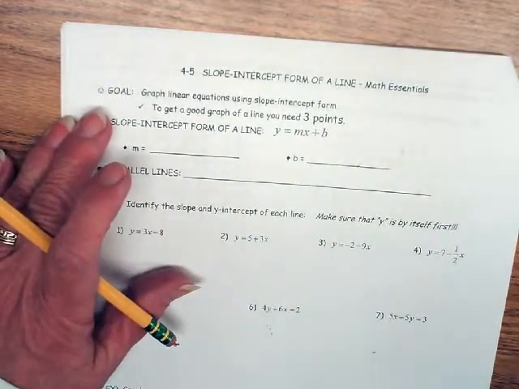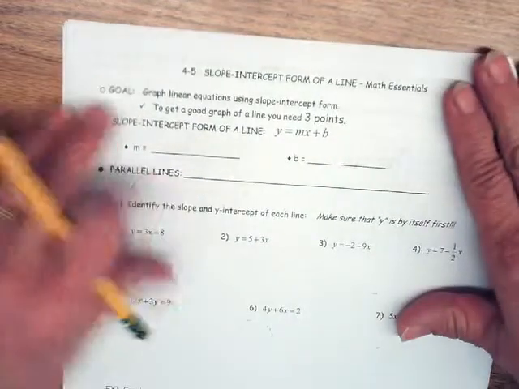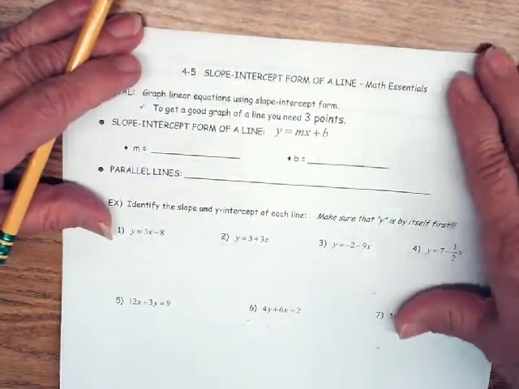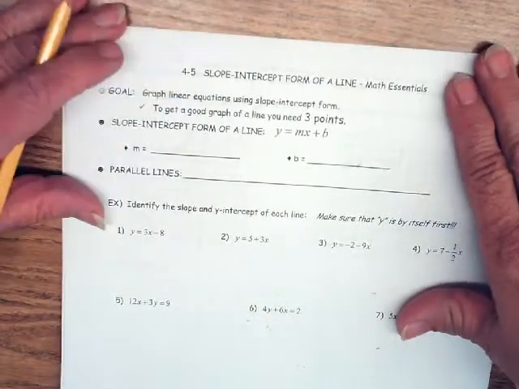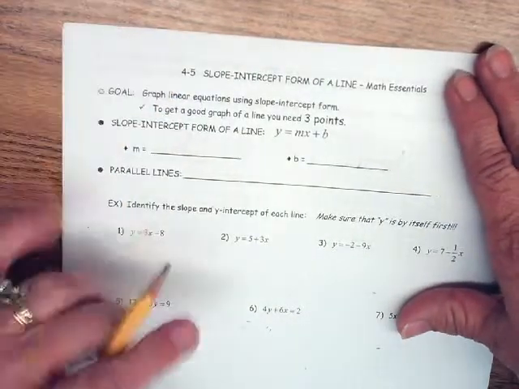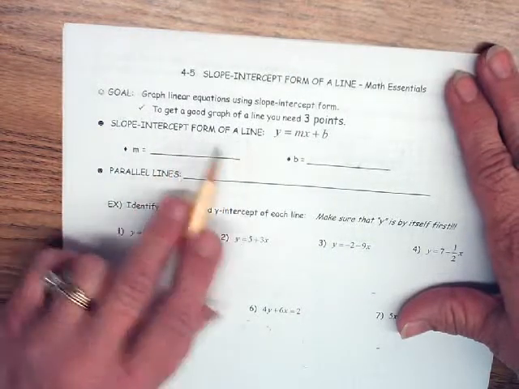This is Math Essentials. Today we are doing notes from Chapter 4, Section 5 on slope-intercept form of a line. We're talking about slope-intercept form.